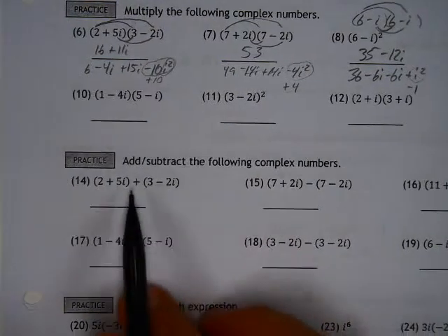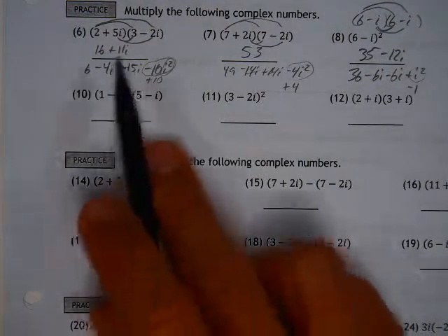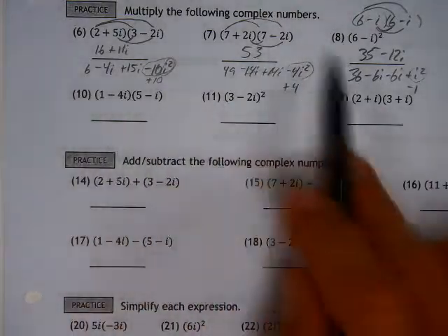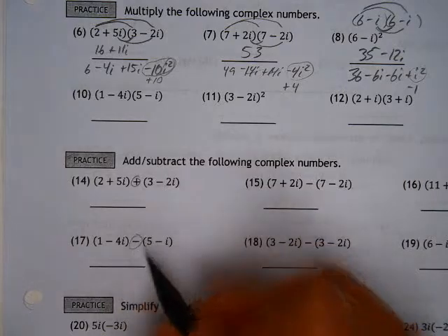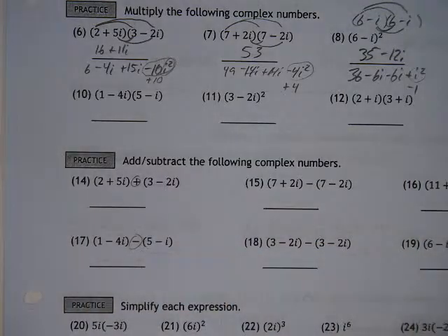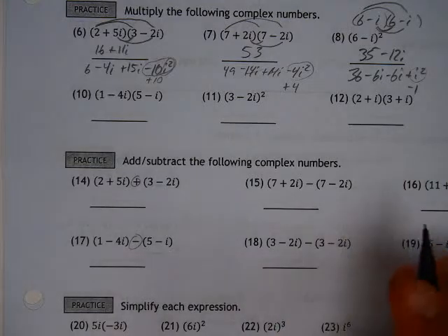Some of you will look at this and see the parentheses and say, oh, it's just the same as what we did before, and you'll be wrong. So don't. This is a plus. That is a minus. Everywhere in this section, 14 to 19, you are combining like terms and nothing more. Don't make too much of this.